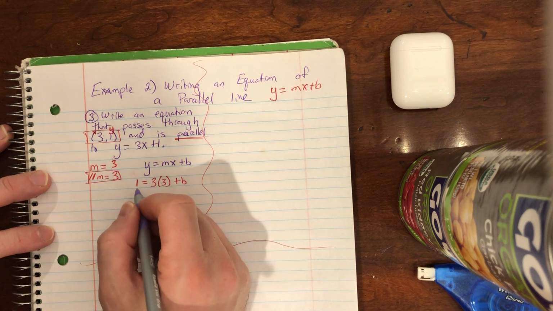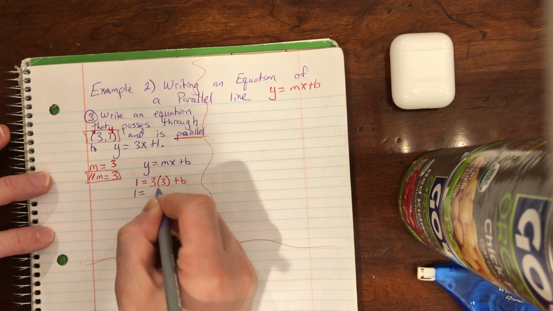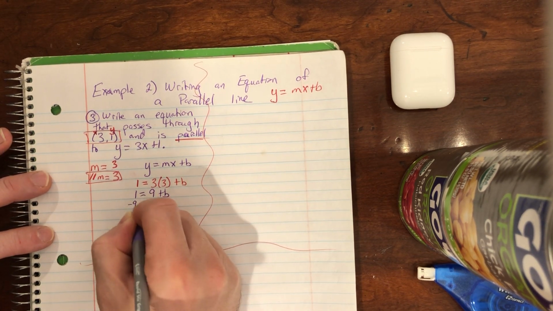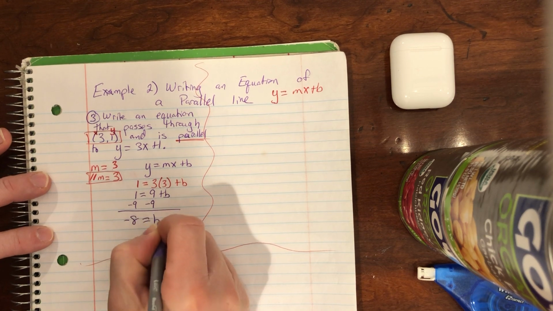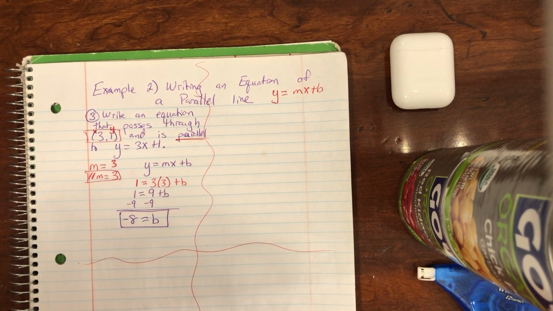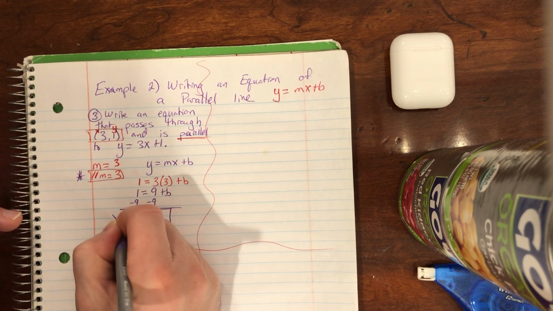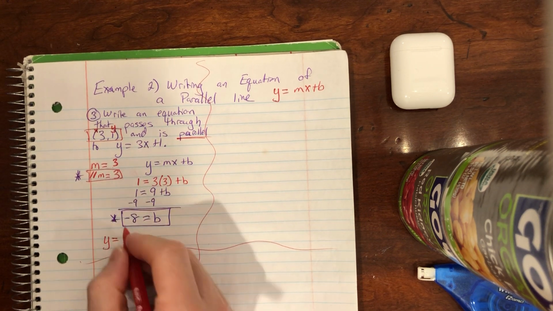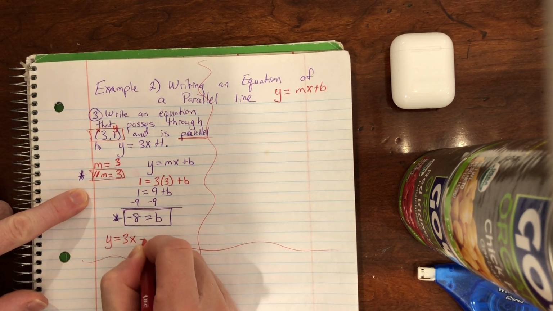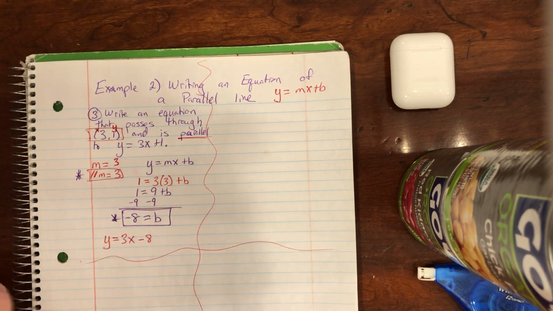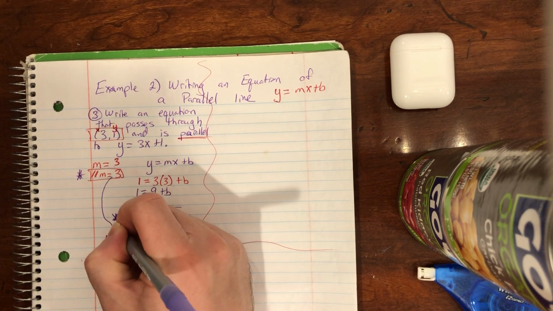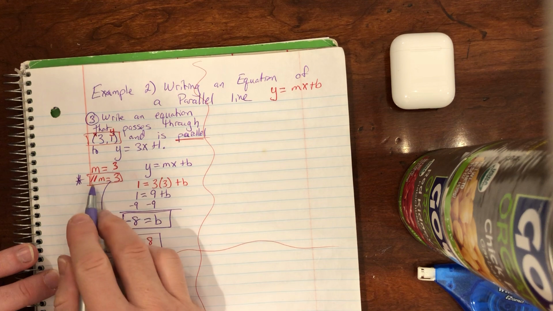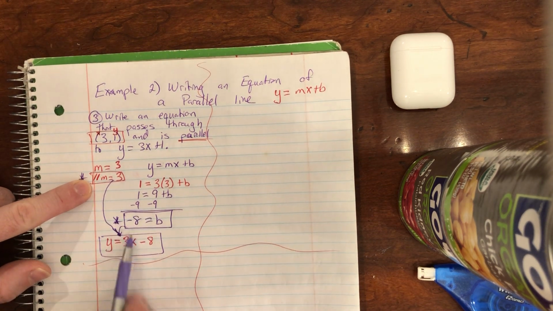We can now solve this for b. So we would now say, well, 3 times 3 is 9. We're trying to solve for b, so we subtract 9 on each side, and we get negative 8 equals b. Now we have enough information, if we look at our slope and our y-intercept, to say the line that's parallel to 3x plus 1 is going to be 3x minus 8. We basically put these two things together, right, to get our equation. We took our slope, which is 3, our m, and our b to get this equation.